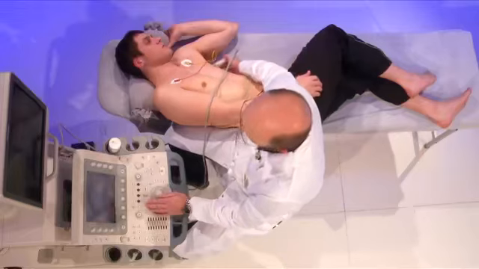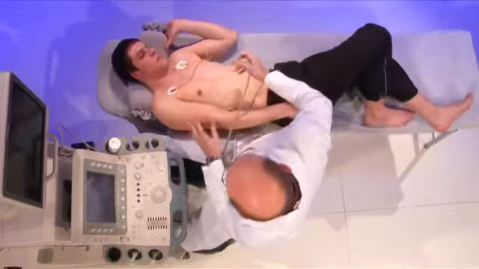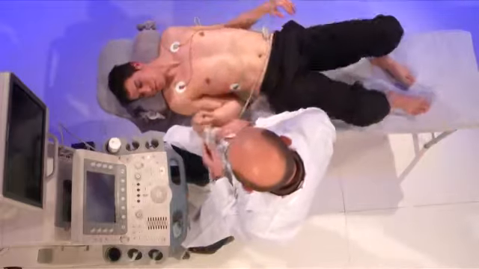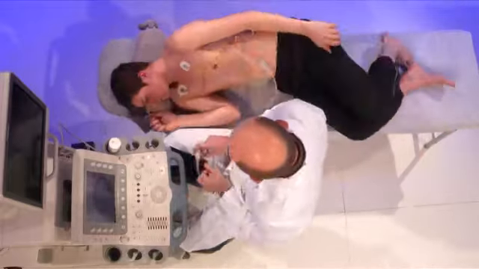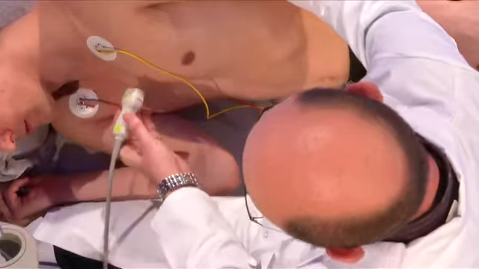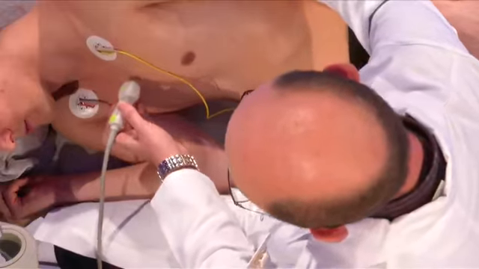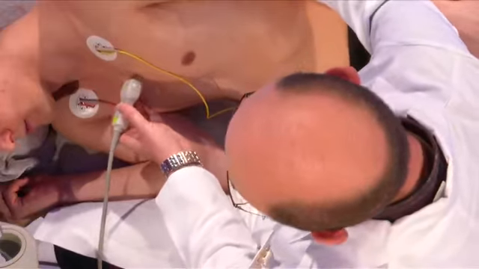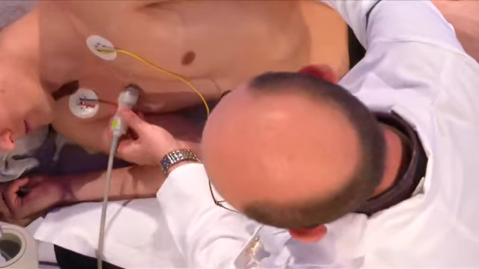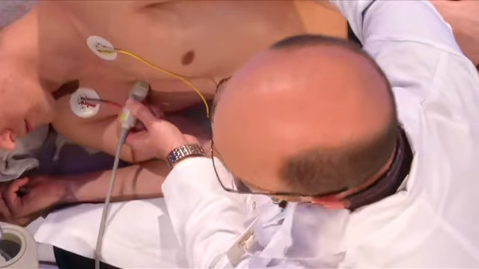Now we will move to the right parasternal view in this patient. The right parasternal view is very useful to image the aortic root and to record the peak velocities in case of aortic stenosis. The position of the probe is with the same axis as compared to the parasternal longitudinal view, but on the right side of the sternum.